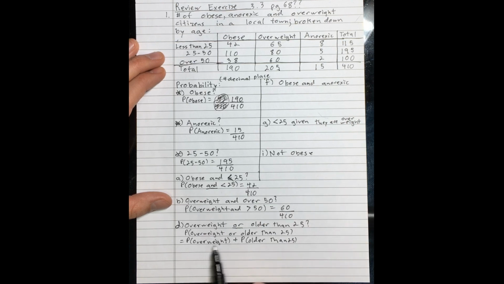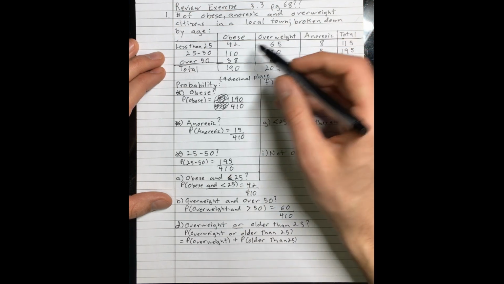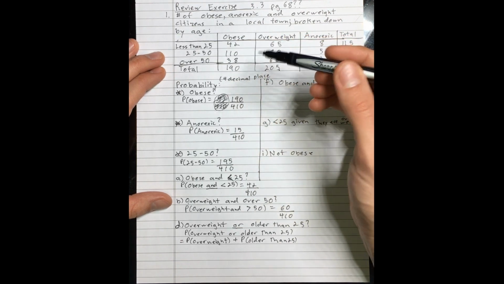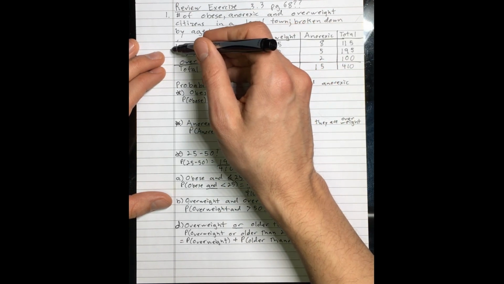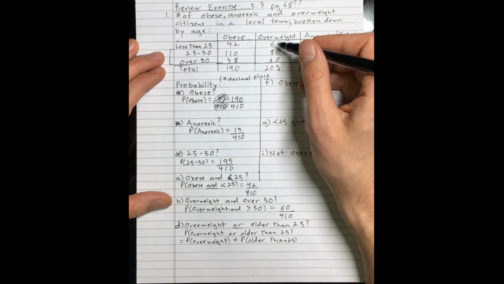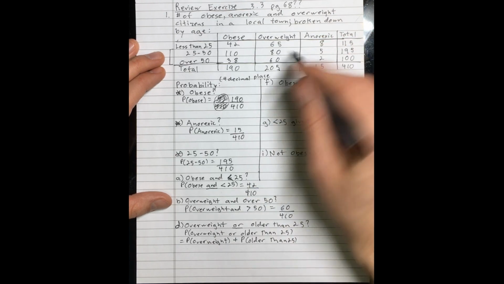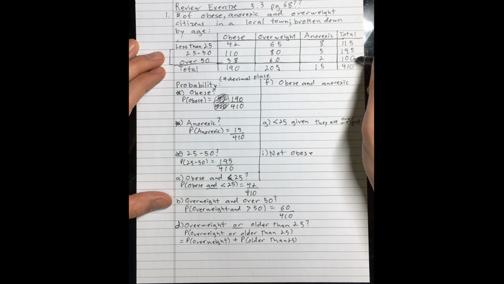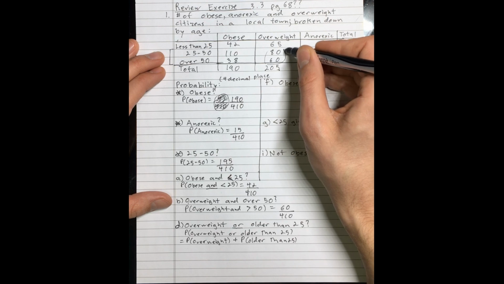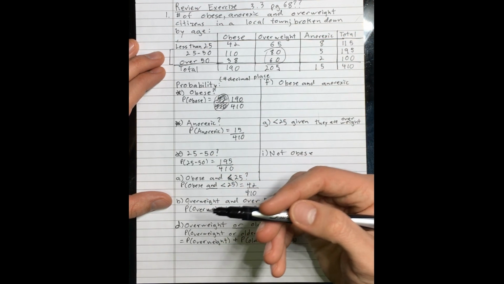If we take all the people who are overweight and all the people who are older than 25, which is actually two whole rows right here, we're double counting a little bit. If we first look at the 205 people who are overweight and then look at the total of these two rows, we've double counted this 80 and this 60, the place where we're both overweight and older than 25.